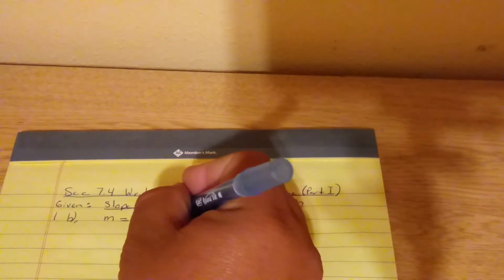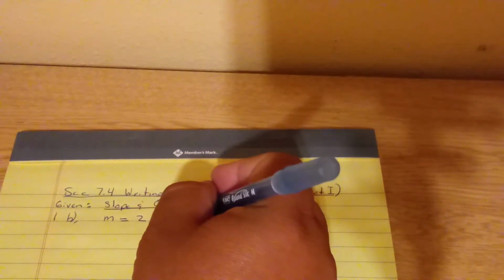In 1b, they're giving you the slope, which is 2, and they're giving you an ordered pair, which is (4, -4). When you have this type of scenario, a slope and an ordered pair, make sure that you define this as your x and this as your y.